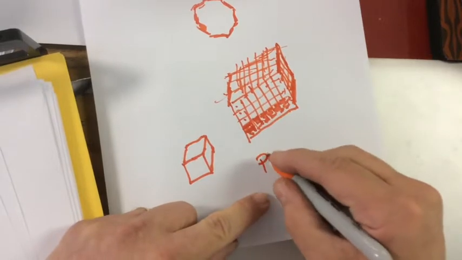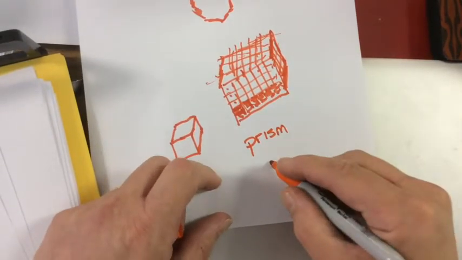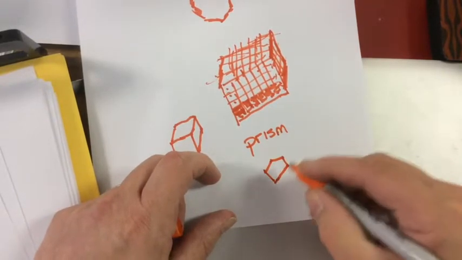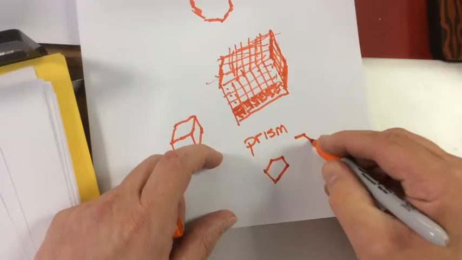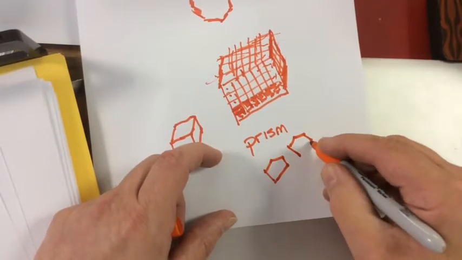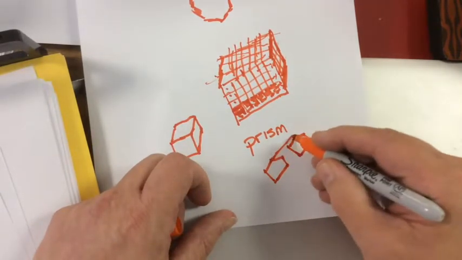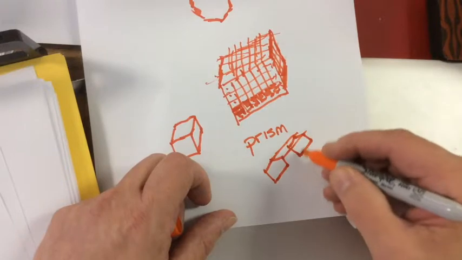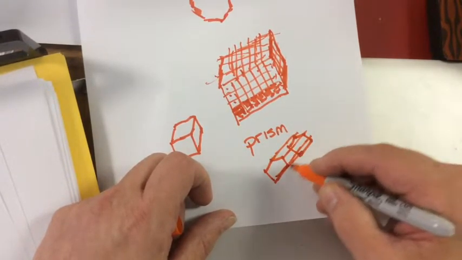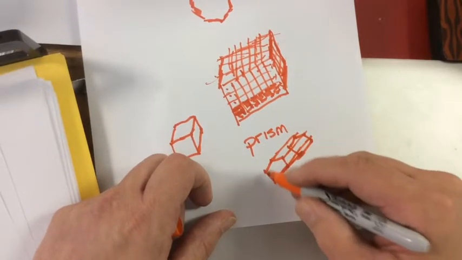A prism is a three-dimensional shape that has two congruent parallel polygons as bases, and then rectangles or parallelograms as sides connecting the vertices of the bases like this.